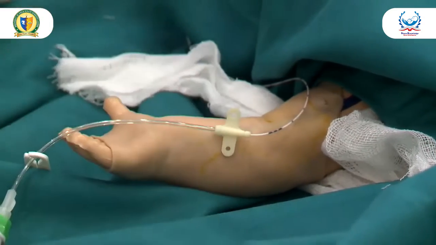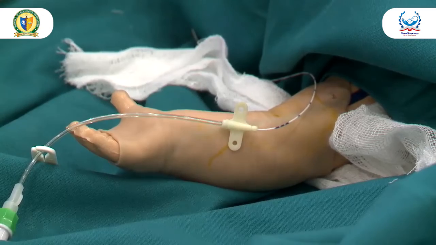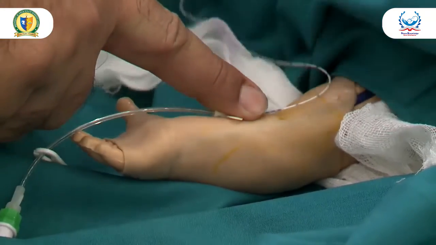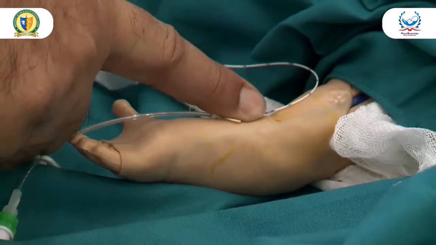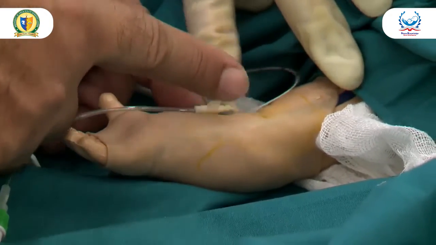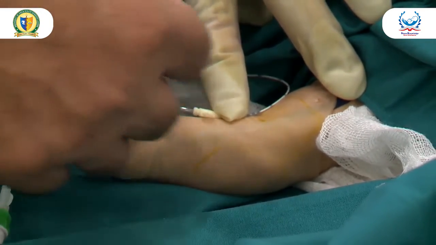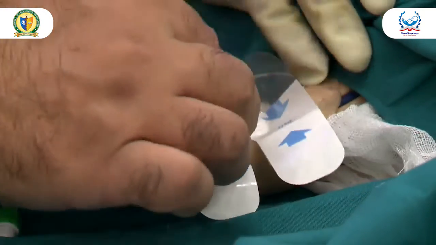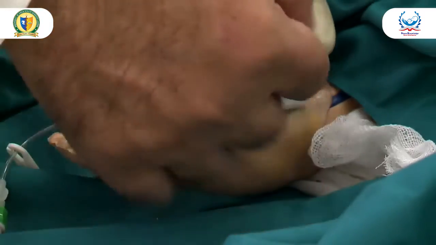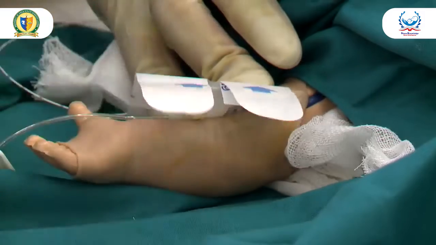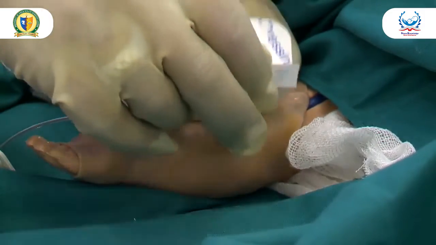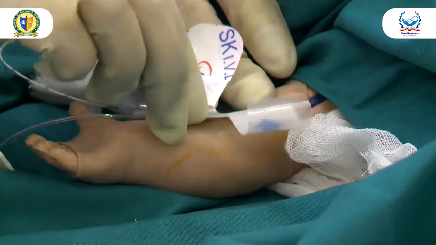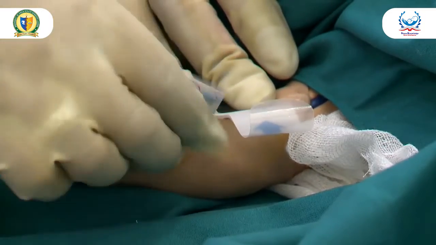Once you do it with your own hands, you... so let's say this is like this. Sonia, can you put it? You don't even need any gauze because there is no hub. Just one transparent dressing is good enough. You can see the entry site of the line.